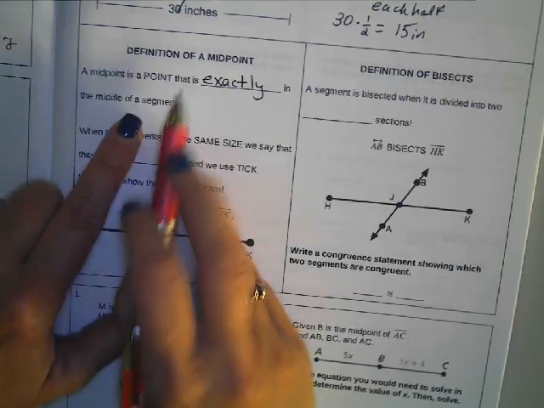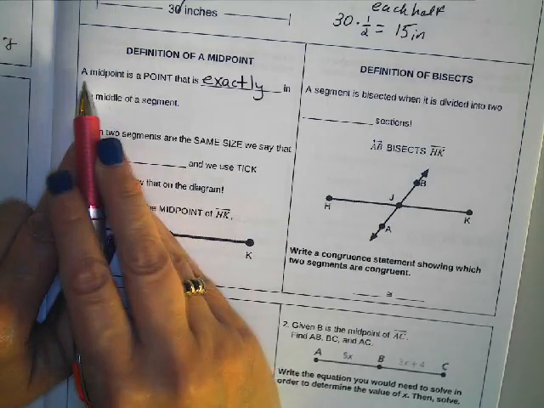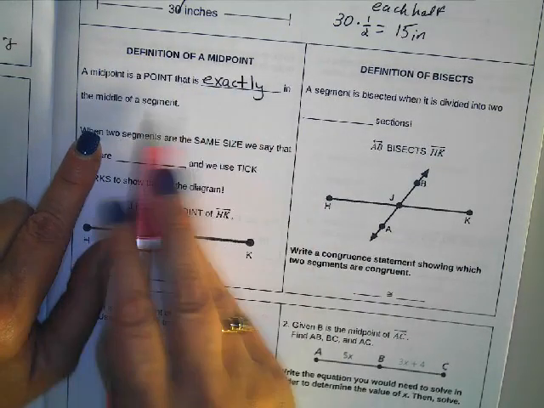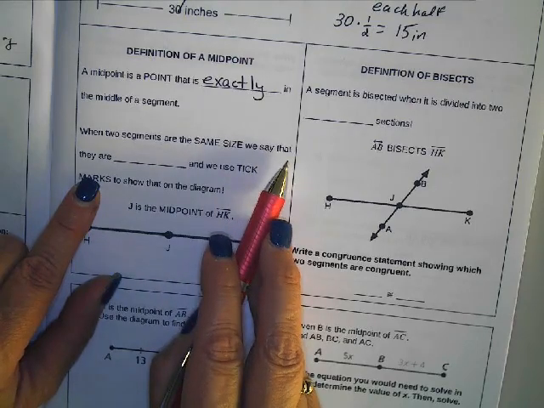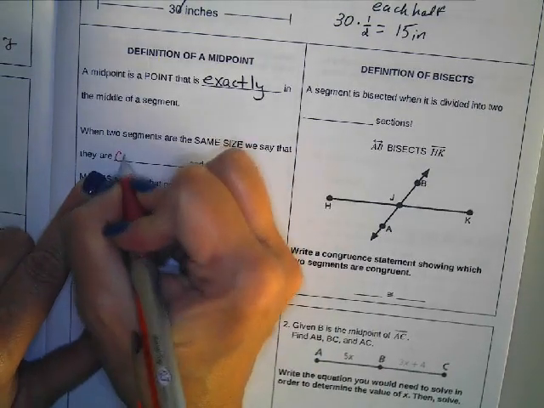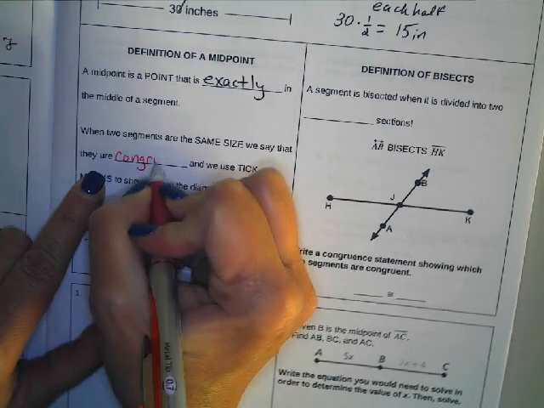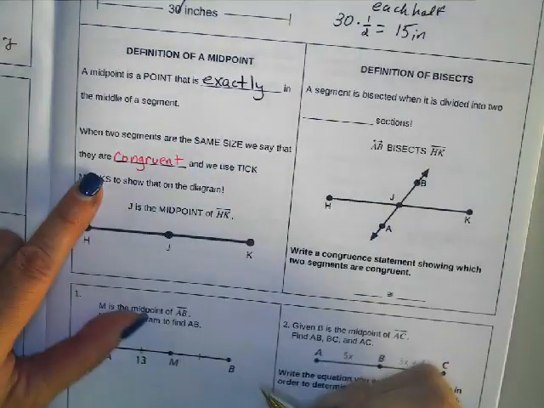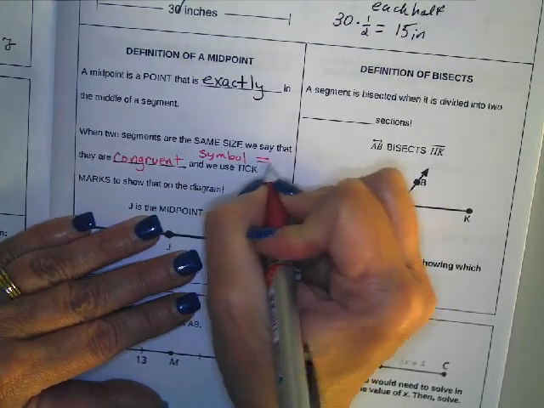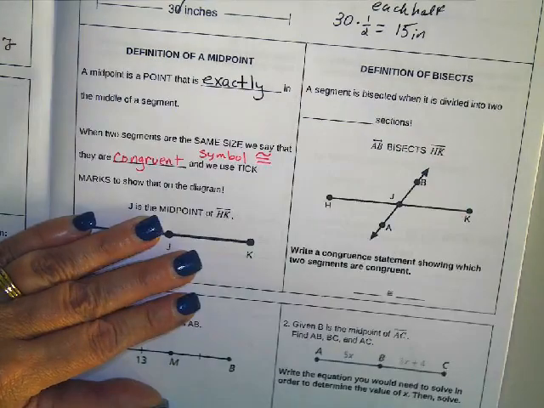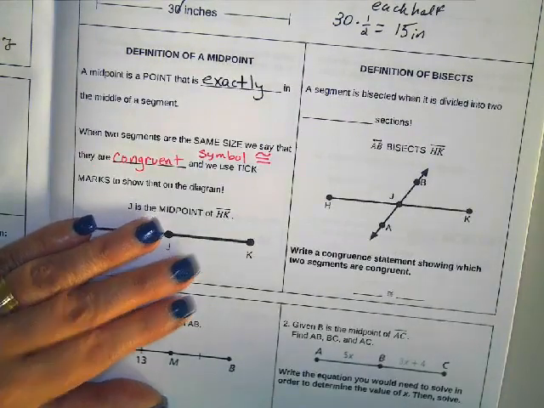Okay, so the definition of a midpoint, just to refresh, is a point that is exactly in the middle of the segment. When two segments are the same size, we use this new geometry term called congruent. The word is congruent. The symbol for congruent is an equal sign with this little squiggle on the top. That is the symbol for congruent.